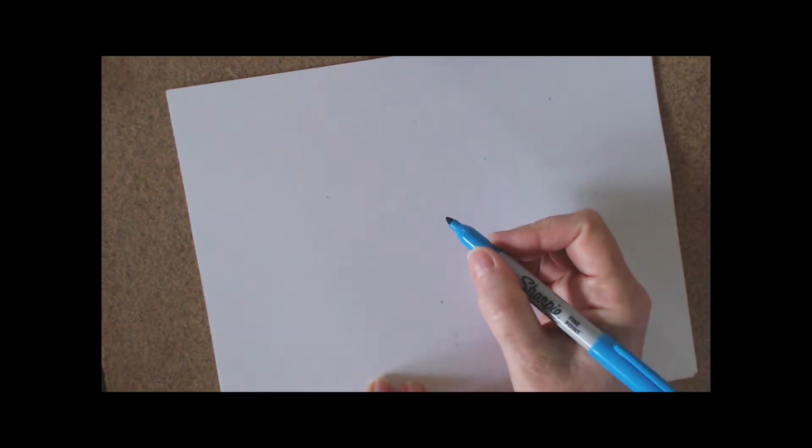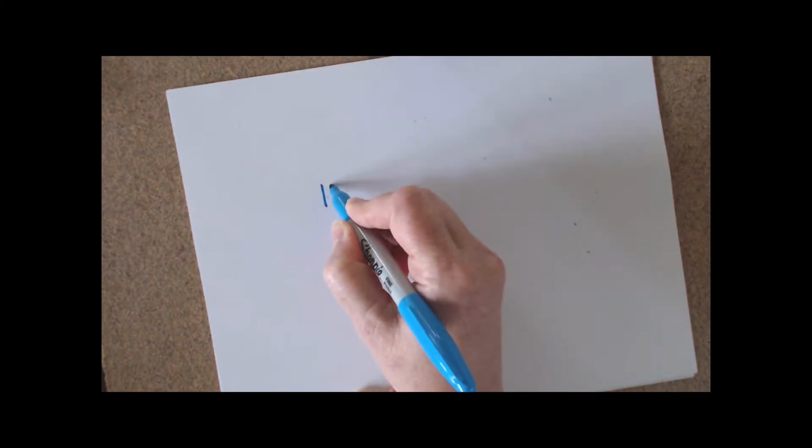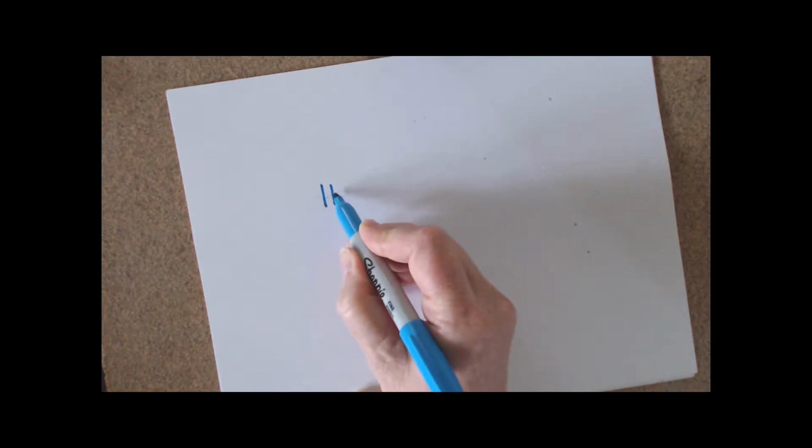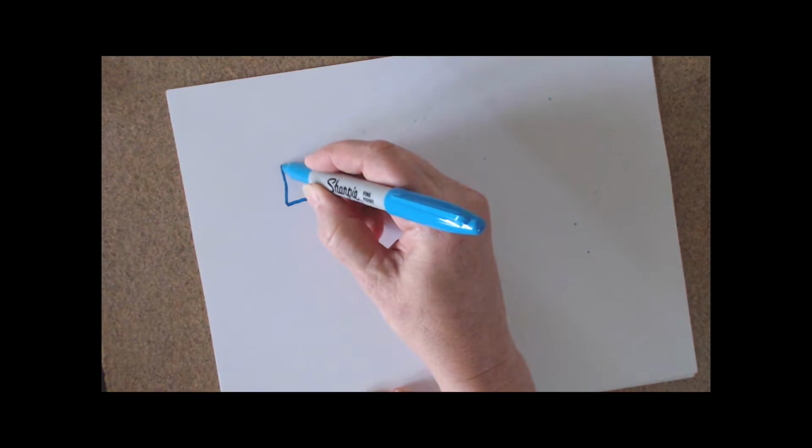Let's take a look at series and parallel circuits. In a series circuit, there's only one path for the electricity. So this is a schematic diagram, and we're going to represent a battery with these two lines. A regular line indicates a wire.